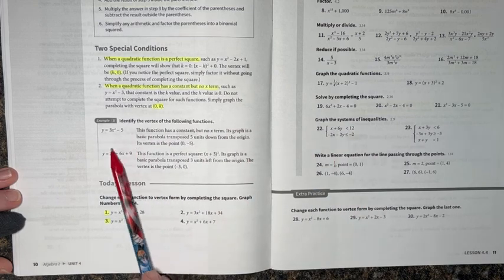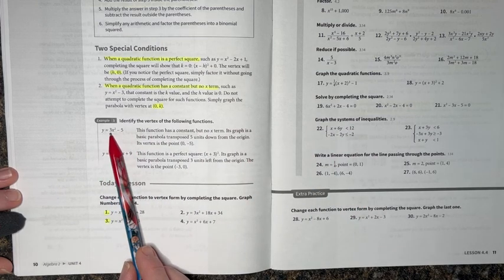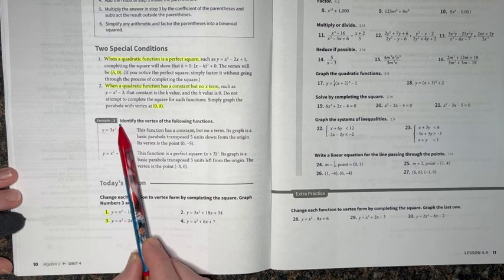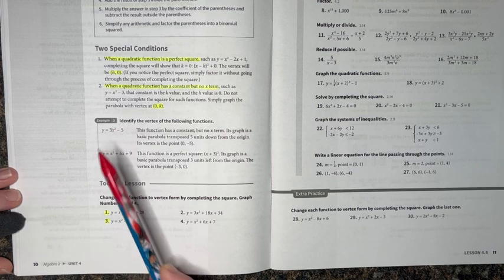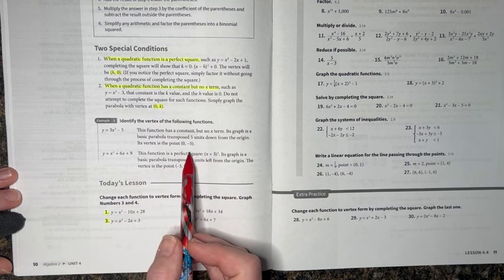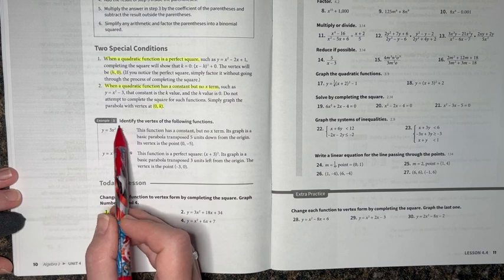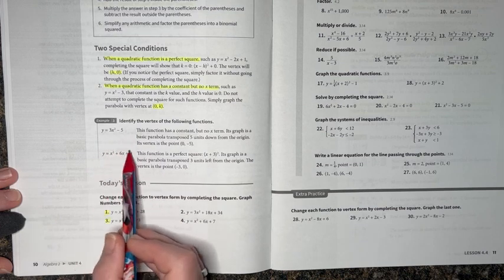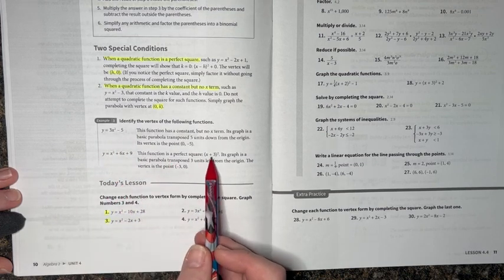So let's look at these examples. Y equals 3x squared minus 5. We don't have an x term. We don't have a linear term. So we know this is going to be 0, comma k. So our vertex is at 0, comma negative 5. All right? Here, this function is a perfect square.